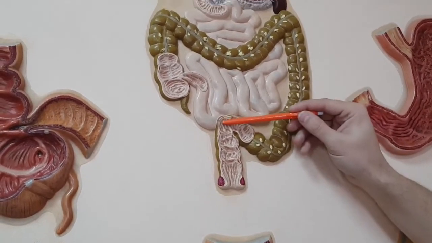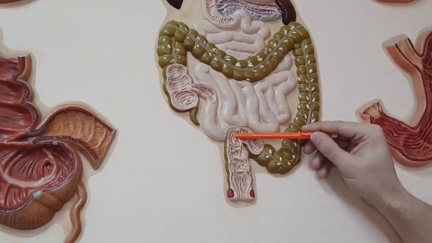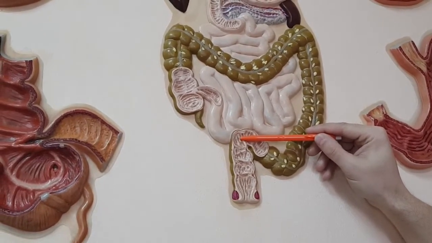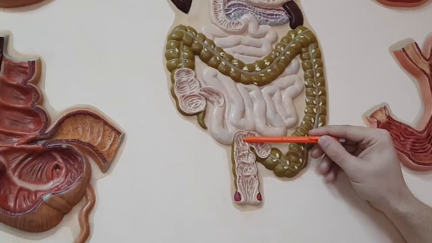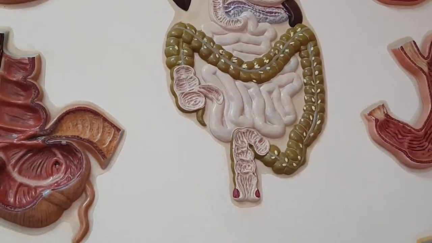And then at the level of promontorium, I hope you remember what is promontorium. Do you remember what is promontorium? The curve on the iliac crest?